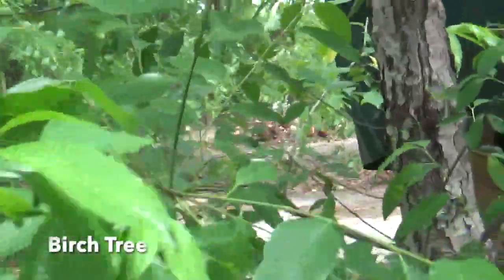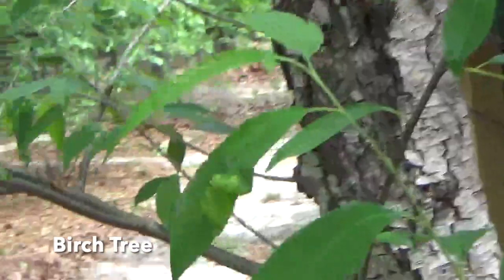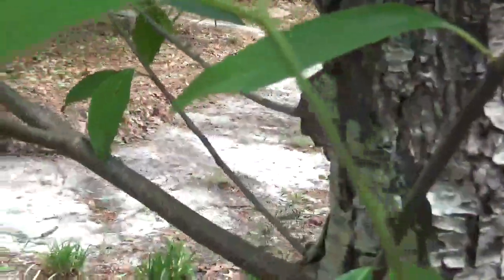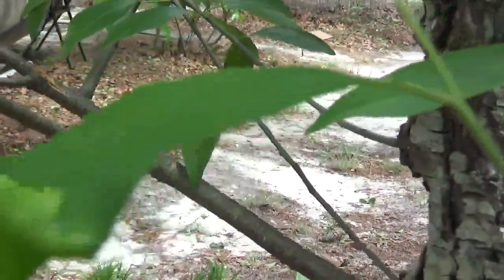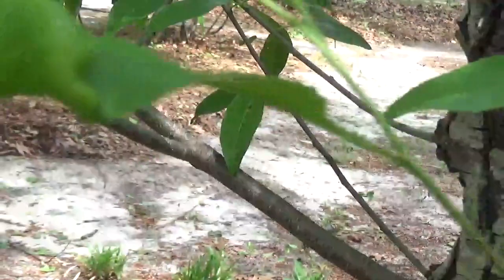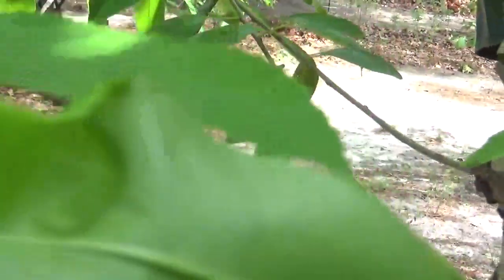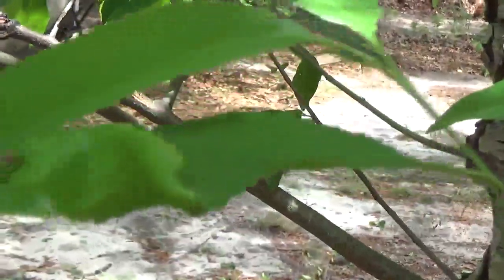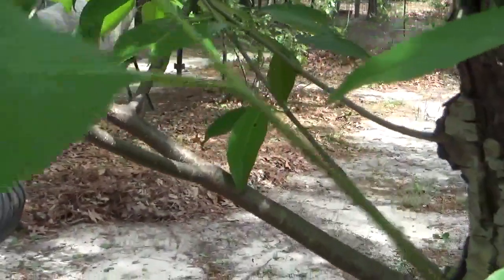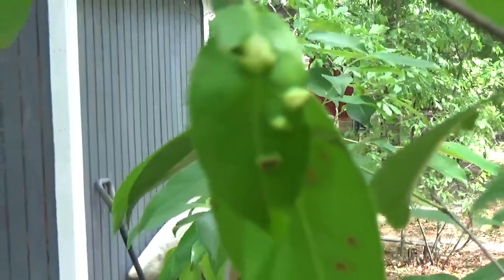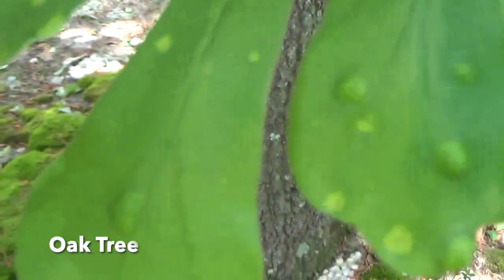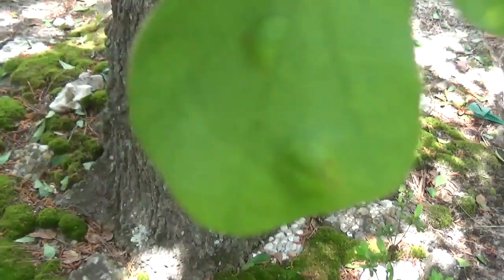A birch tree. And look at this leaf. It has this weird, odd bump on it. That is not normal. That is really weird. See? Bumps. Strange bumps. Now it looks like something has been sprayed.